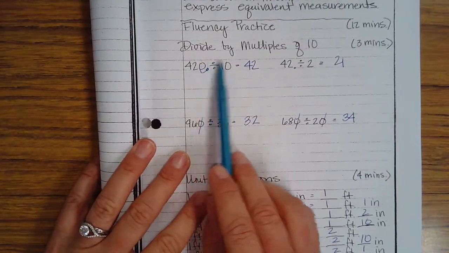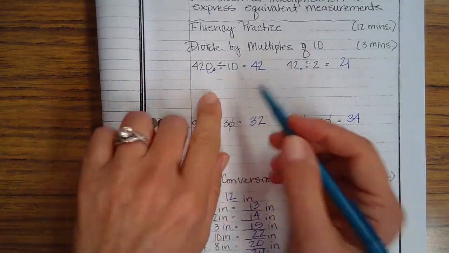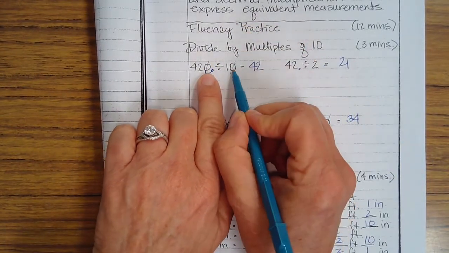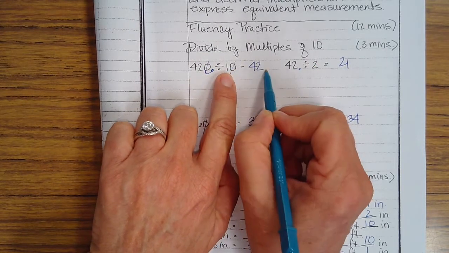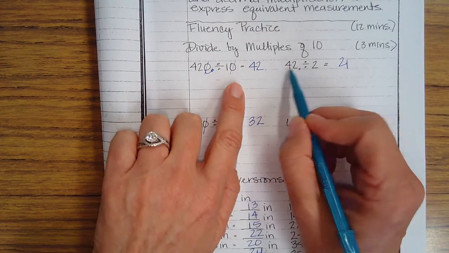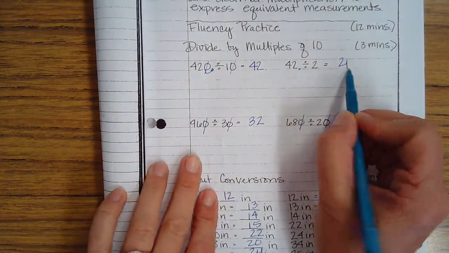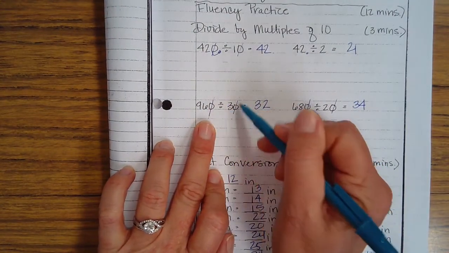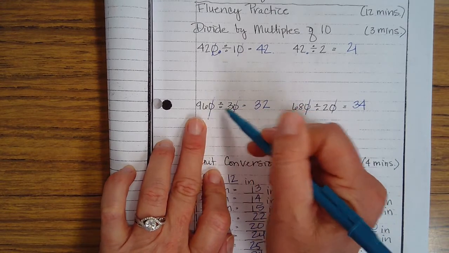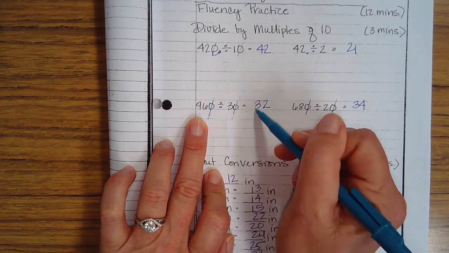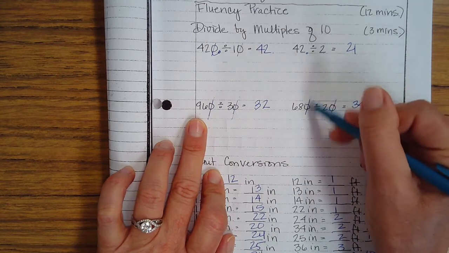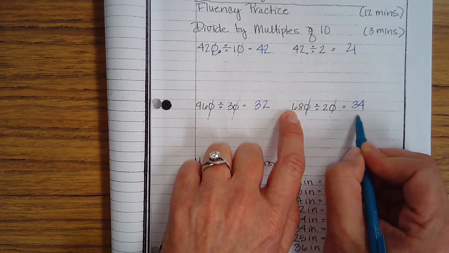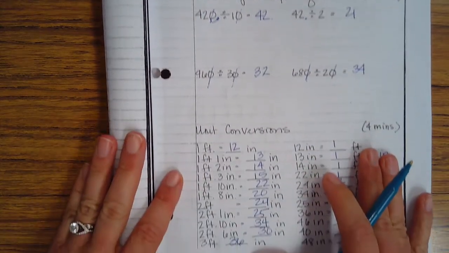All right, divide by multiples of 10. So technically, you could just cross off the zeros, and 42 divided by 1 is 42. That's a strategy. 42 divided by 2 is 21. On numbers that have zeros like that, I just tend to cross off the 0. And then 96 divided by 3 is 32. I crossed off the 0, and I went 68 divided by 2. Just a little strategy right there.